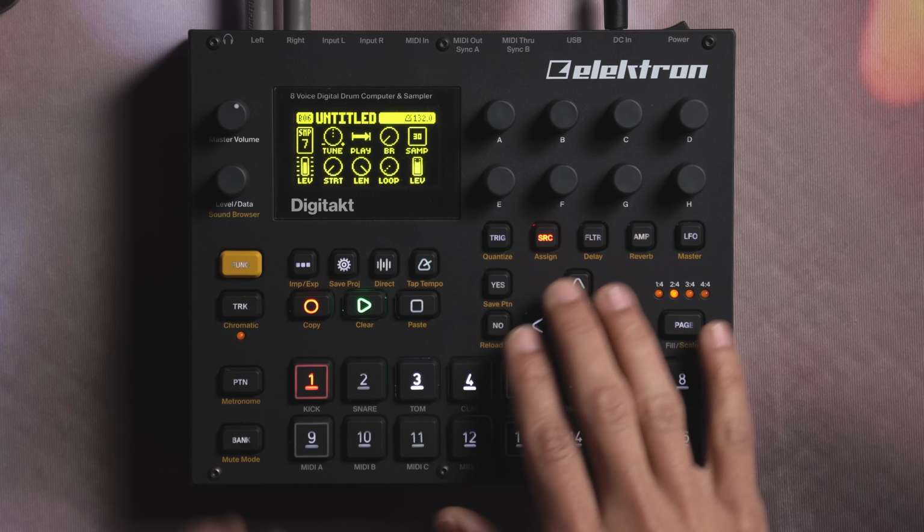Let's not stop at percussive elements, right? Try this with any sample and see what new sounds pop out. On track 7, I have a vocal sample. Now, let's see where Warp takes us. Pull it back.